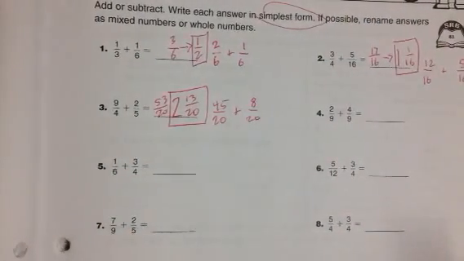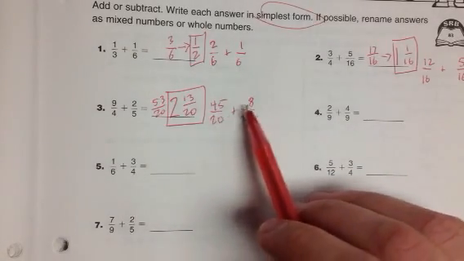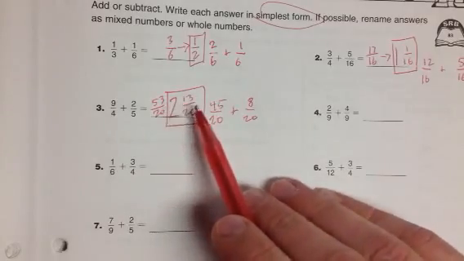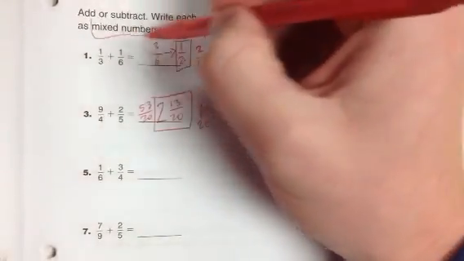So this is a little bit challenging tonight in that not only do we have to find the common denominators and then find the numerators that match and add them together, but we have to do some work with our answers to get them in simplest form, and then renaming answers as mixed numbers or whole numbers in that case.